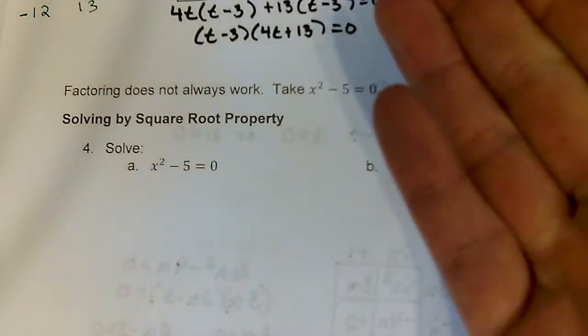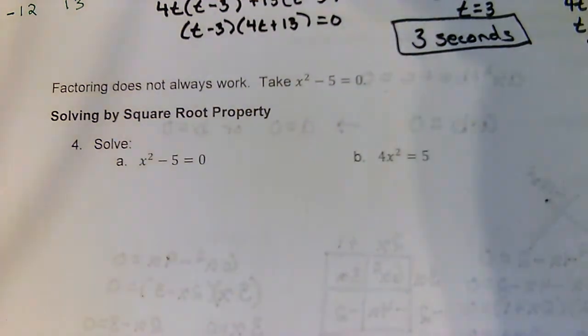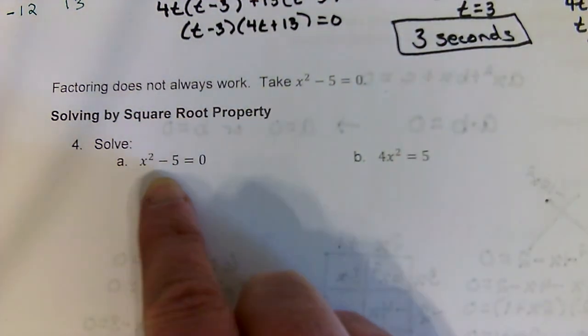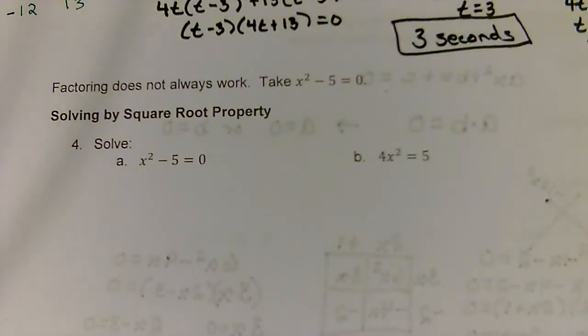So we noticed that this one kind of got a little messy, and also factoring does not always work. Take, for example, x squared minus 5 equals 0. I can't factor that. That's not the difference of squares. It's not factorable. So there's two things we can do when factoring doesn't work or when it's getting messy.